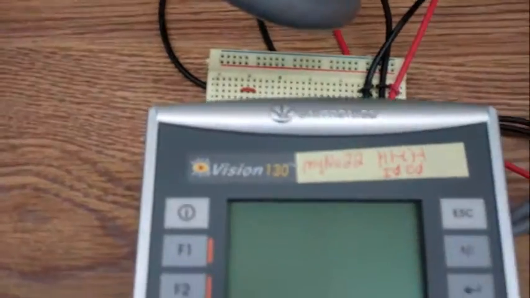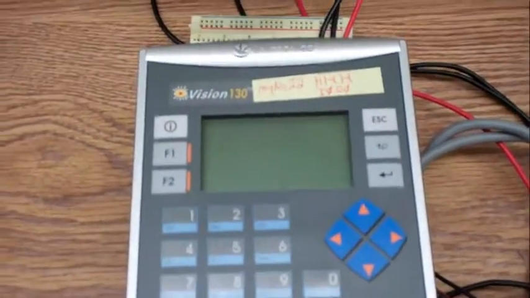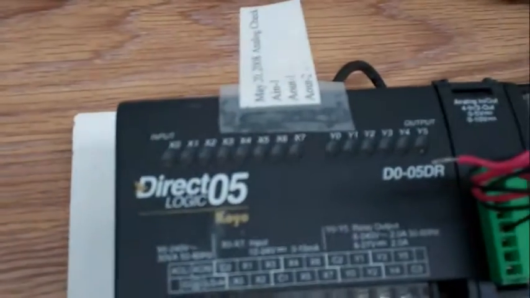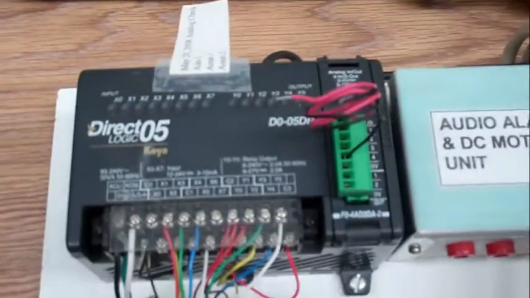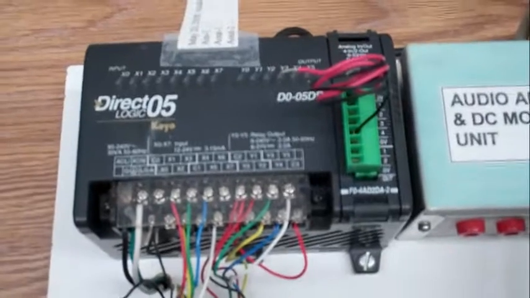Our Unitronics 130 PLC has memory, and our Direct Logic 05 PLC has memory.